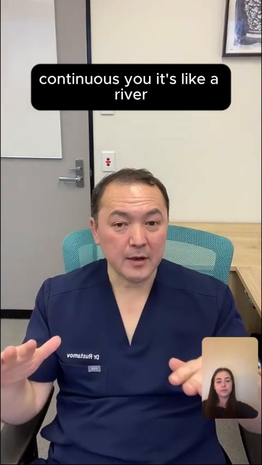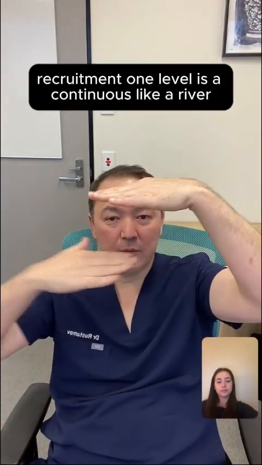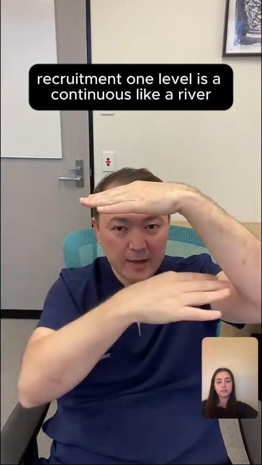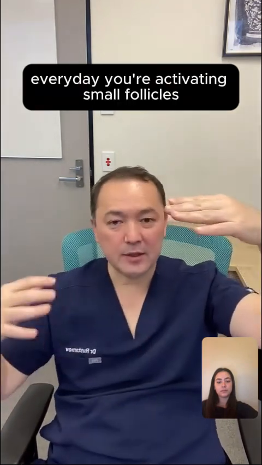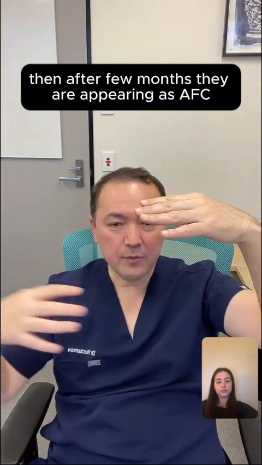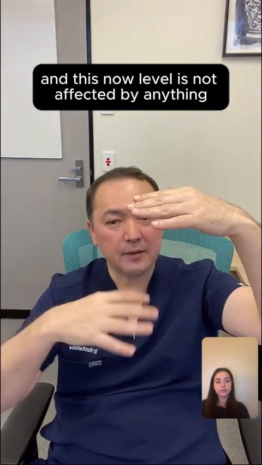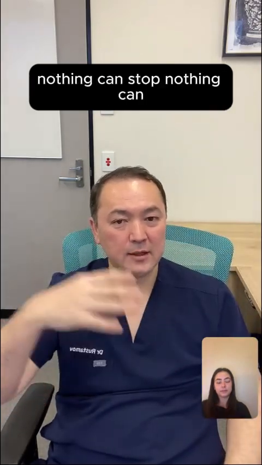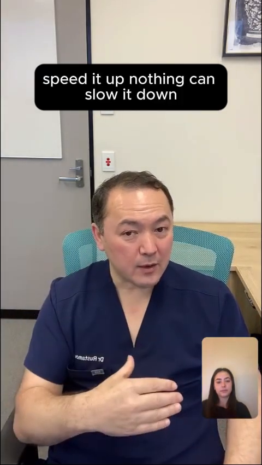It's like a river. You have two levels of recruitment. One level is continuous, like a river. Every day you're activating small follicles. Then after a few months, they appear as AFCs. And this level is not affected by anything. Nothing can stop it, nothing can speed it up, nothing can slow it down.